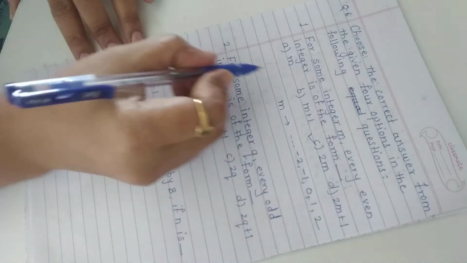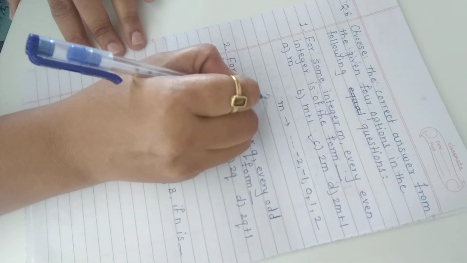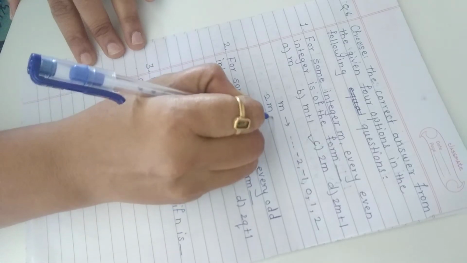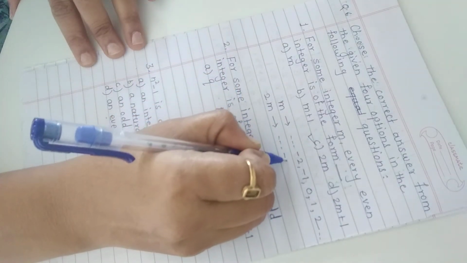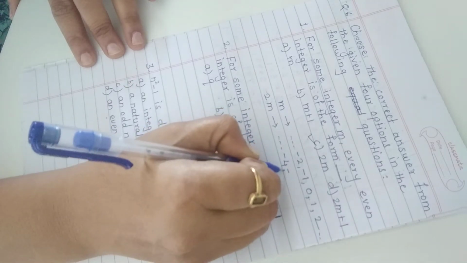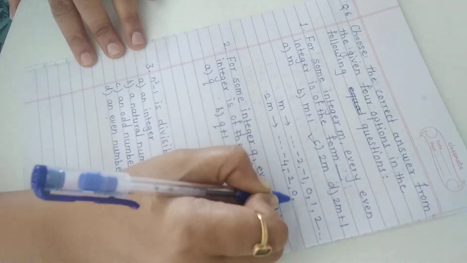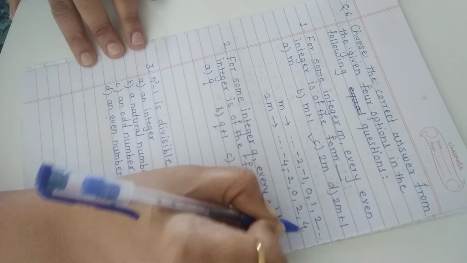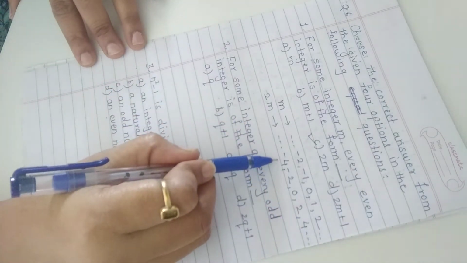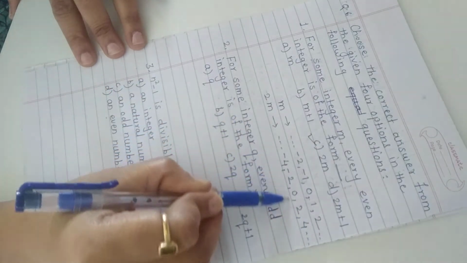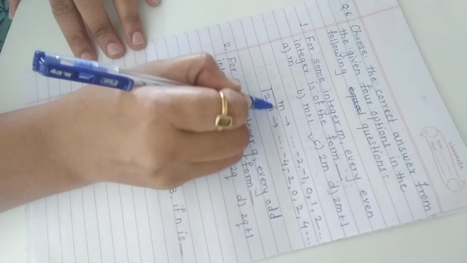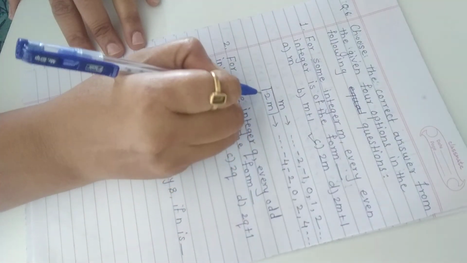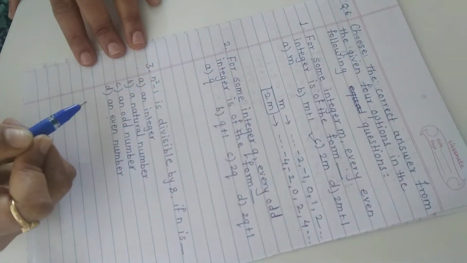Now if we multiply all these integers by 2, what numbers will we get? See here: -4, -2, 0, 2 and 4. Now you can observe here that all these numbers are even. So we can say that every even integer is of the form 2m.